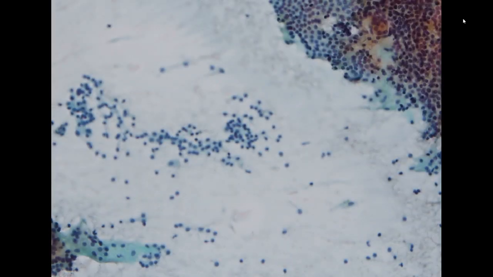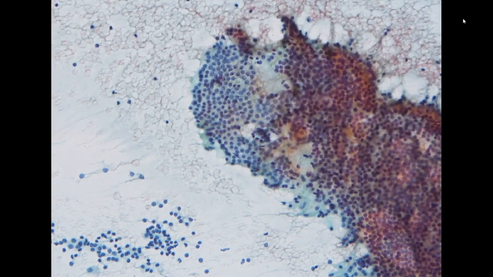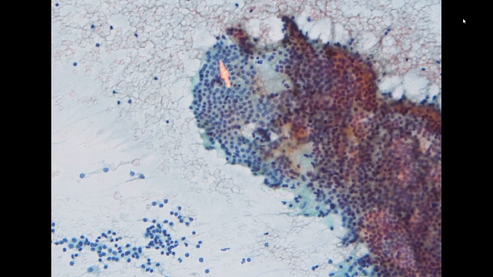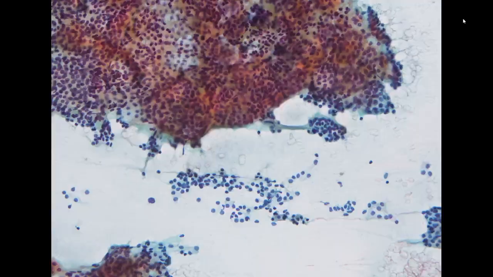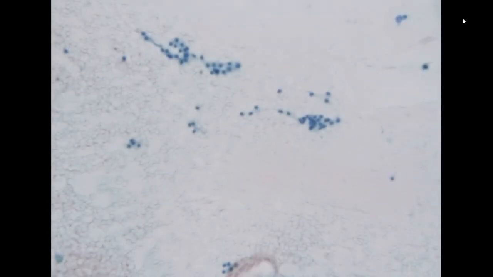You still need to go to high power to check that the nuclear features don't fit the diagnostic criteria for PTC. These are all benign follicular cells. So we call this specimen category 2, benign. Not all papillary architectures are malignant.